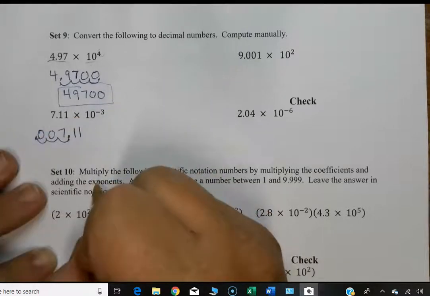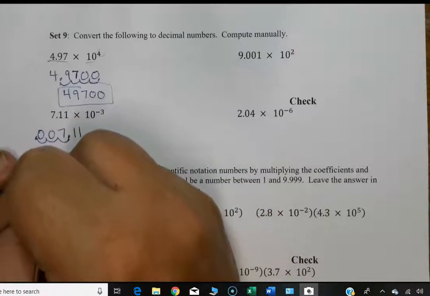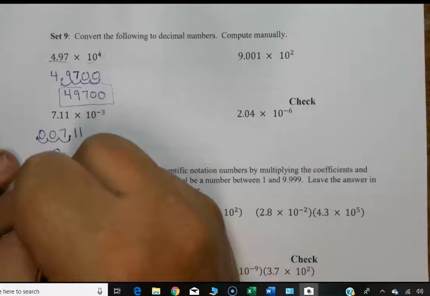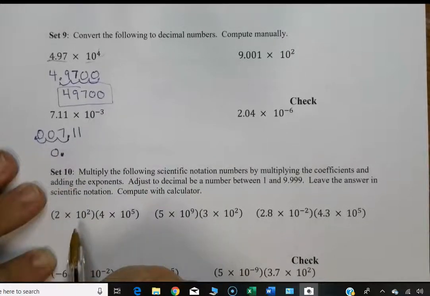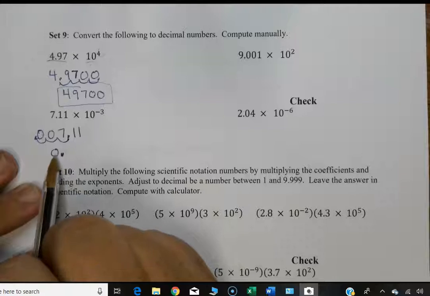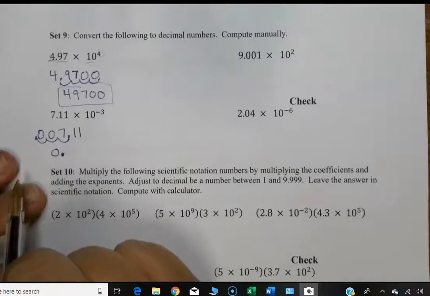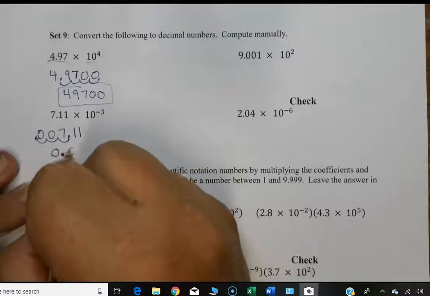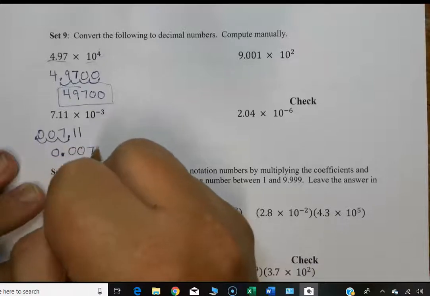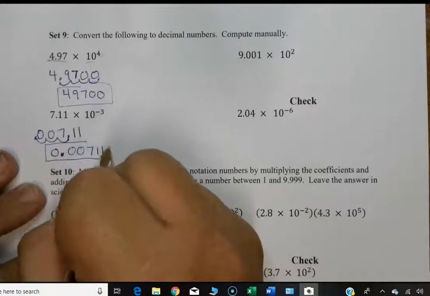The decimal's now here. Usually in science, you write any decimal number like this with a leading 0. Okay? That's not one of these two zeros. It's just its own 0 out in front over here. So now you have 2 zeros here, and 711, and there is your answer. Okay?